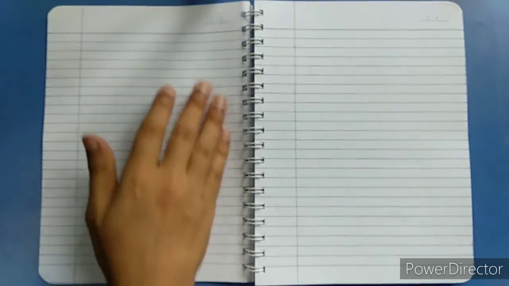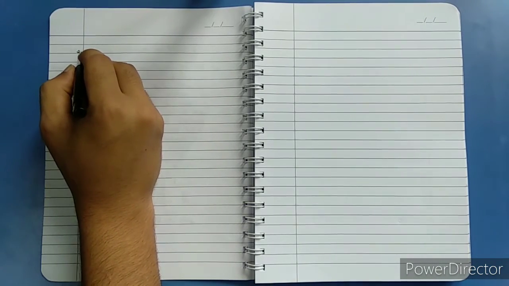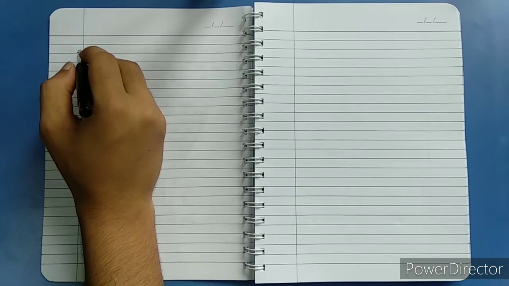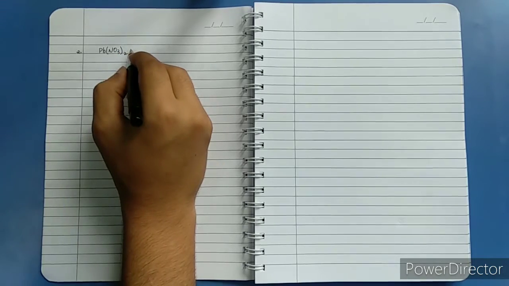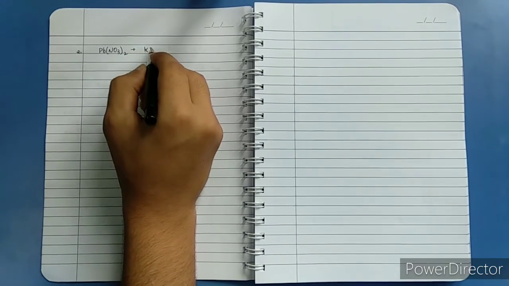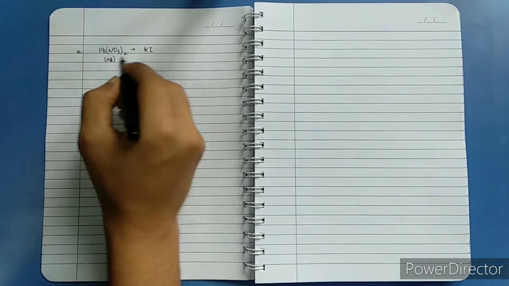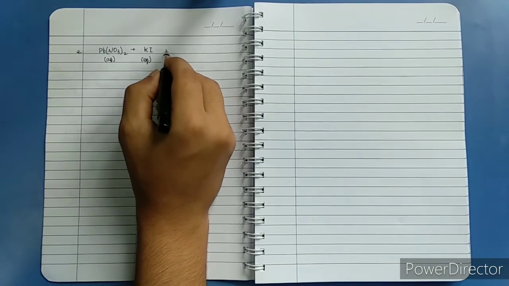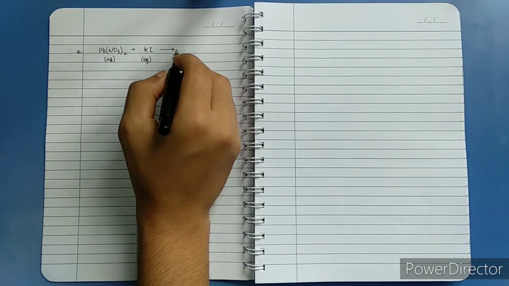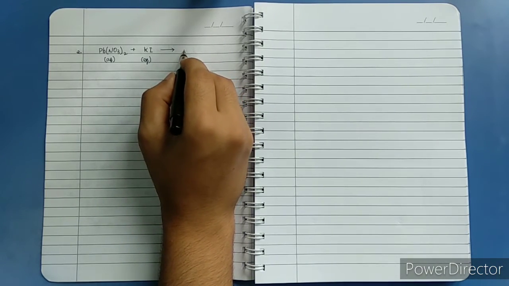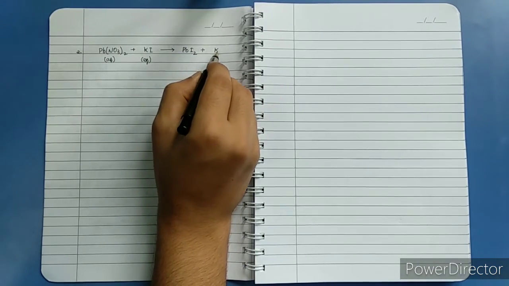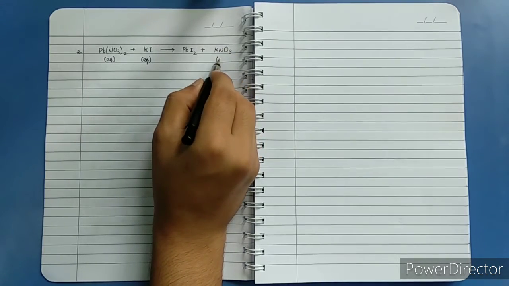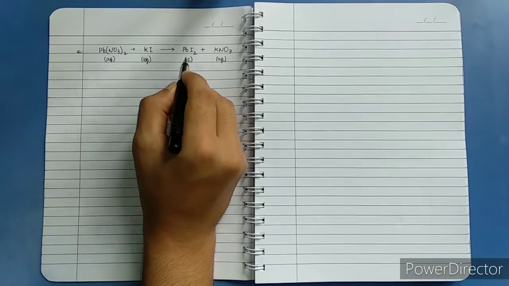Second example. Pb(NO3)2 plus KI. This is aqueous solution. This is aqueous solution. When they react, they form PbI2 plus KNO3. This is also aqueous and this is solid.